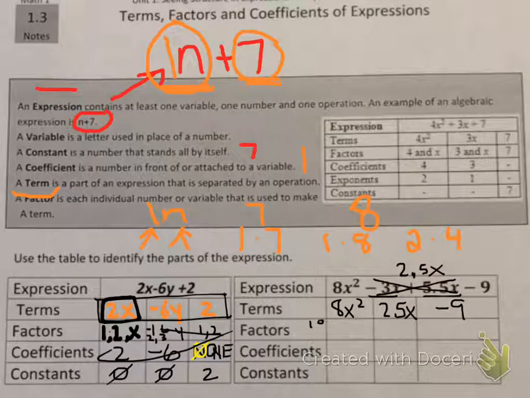So you could have 1 and 8. You can have 2 and 4 to get to 8. X squared would be x times x. You don't really have to write the same variable twice on that, but I just wanted you to know that that's where that was coming from.